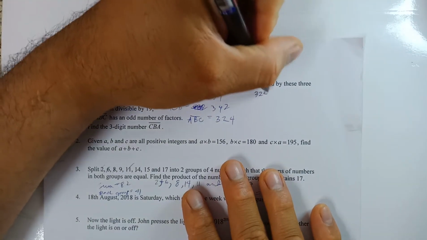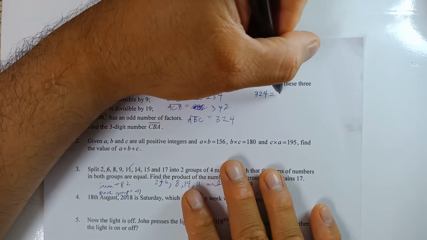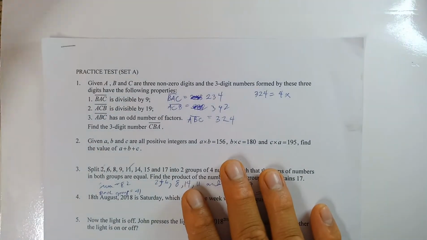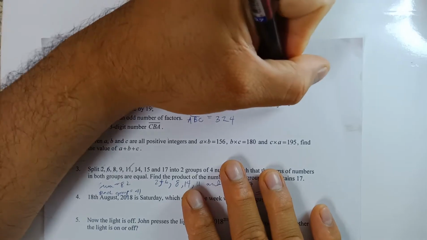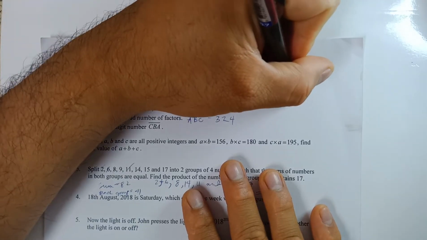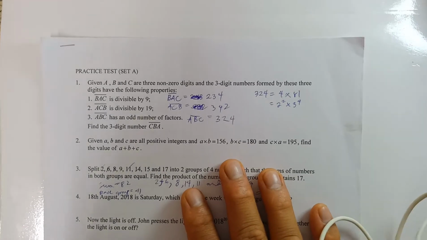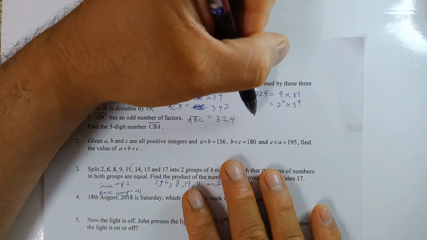So 324 can be written as 4 times 81, and 4 is 2 squared. 81 is 3 raised to 4. So that is the prime factorization of 324.